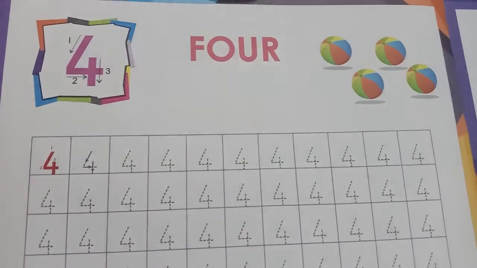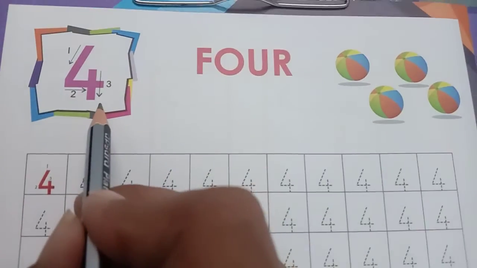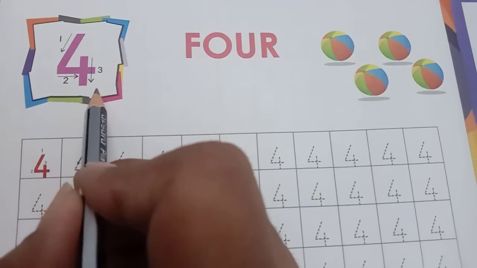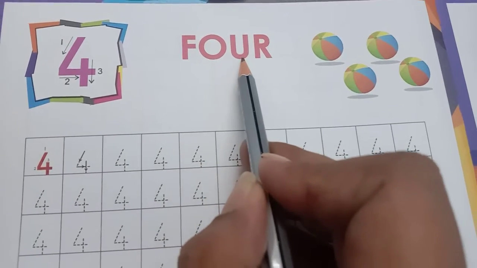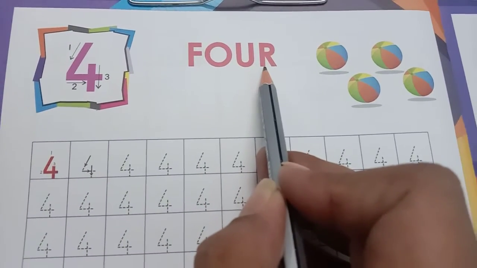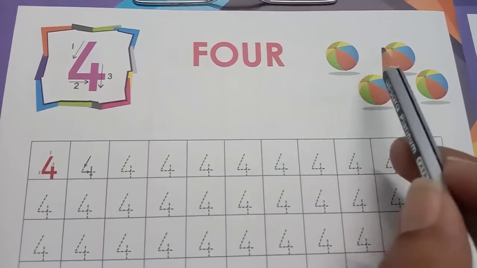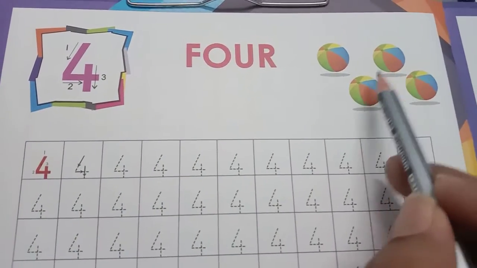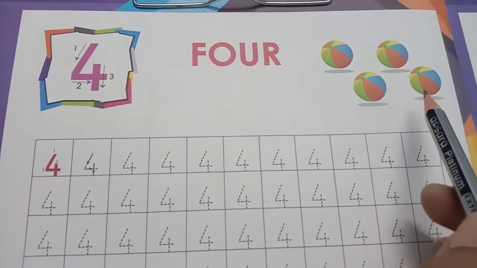Children, today we will write number 4 on page number 50. This is number 4. How do we spell number 4? F-O-U-R, 4. 4 means 4 objects. 1, 2, 3, 4. 4 balls.